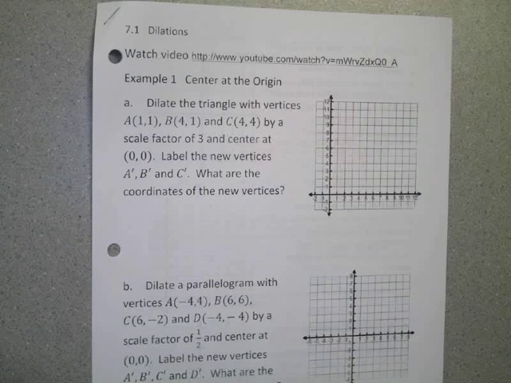All right, welcome to section 7.1. We are now starting our geometry unit. You'll notice today's section title is dilations.